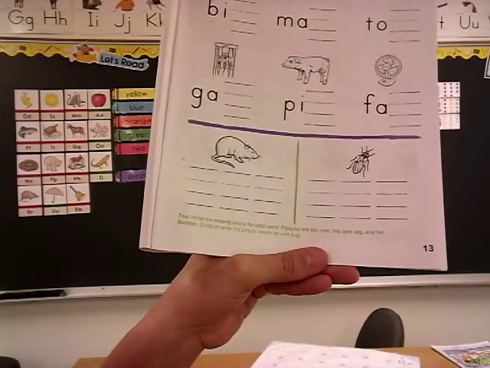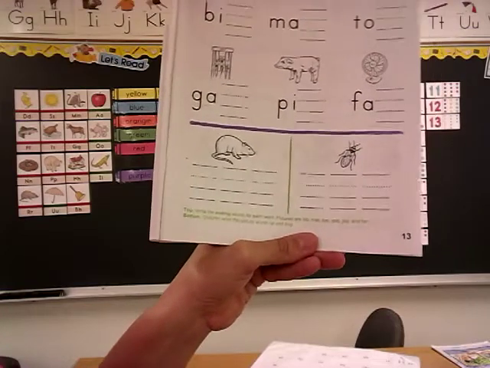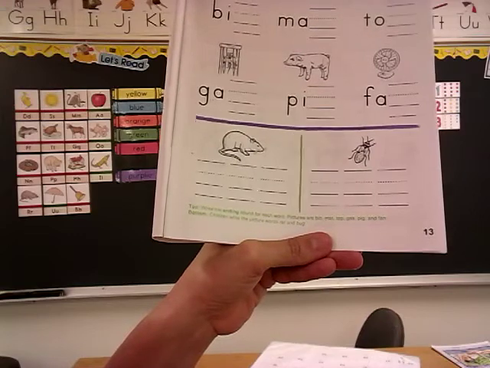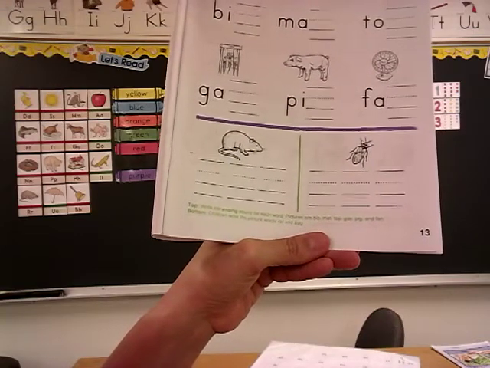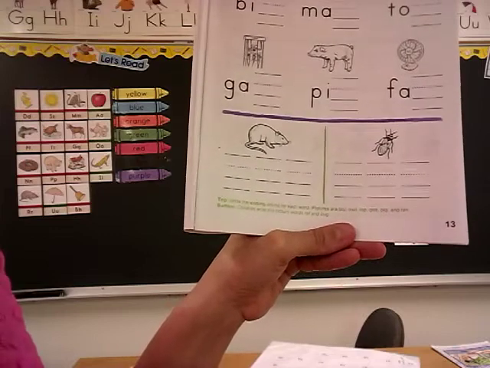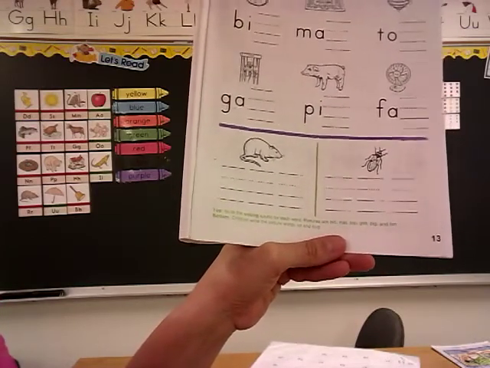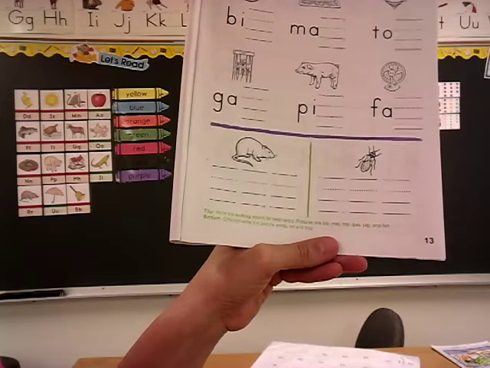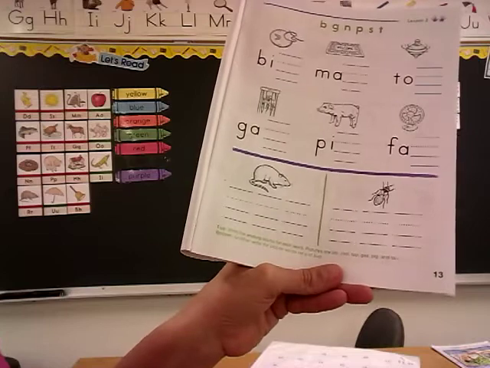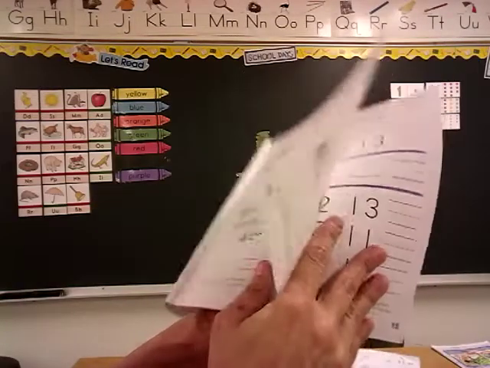There's a beginning and a middle and an ending sound. B, bug. Whenever you know it, write it on the line. You got it?